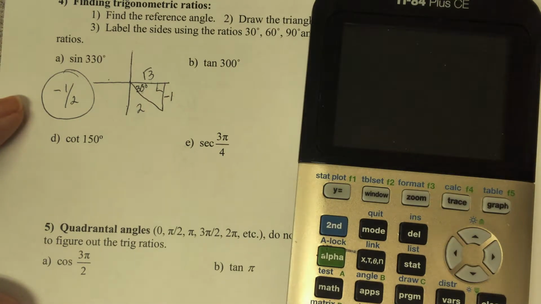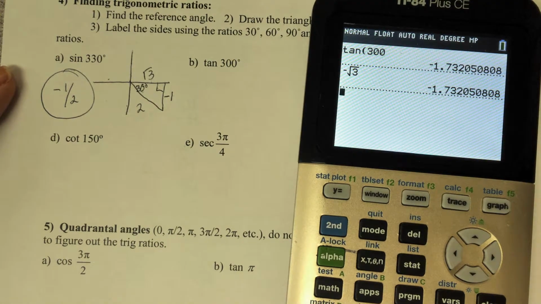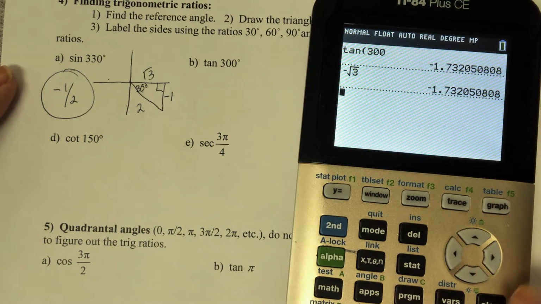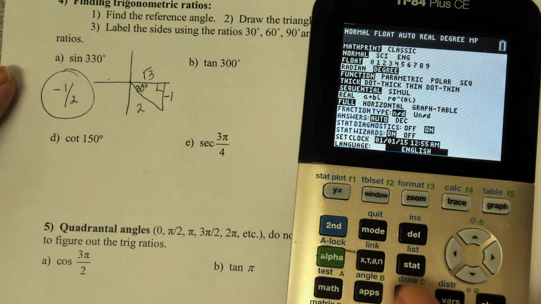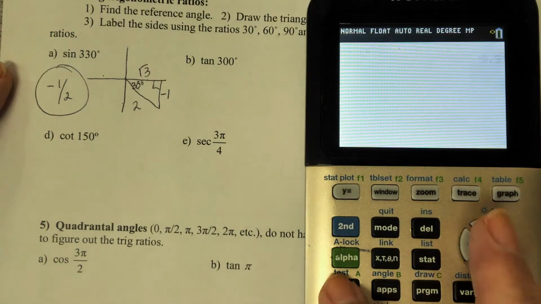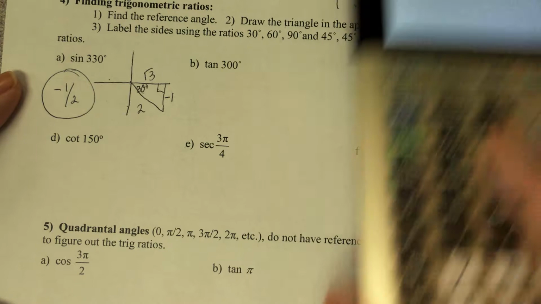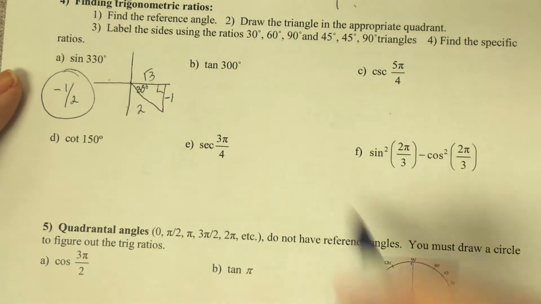If I wanted to check this, I could do so on the calculator. All I have to do is make sure that my calculator is in the correct mode, which is degrees, and I can do the sine of 330, get that answer, and then I can math frac it just to check, negative 1/2. Okay? All right, tangent of 300.